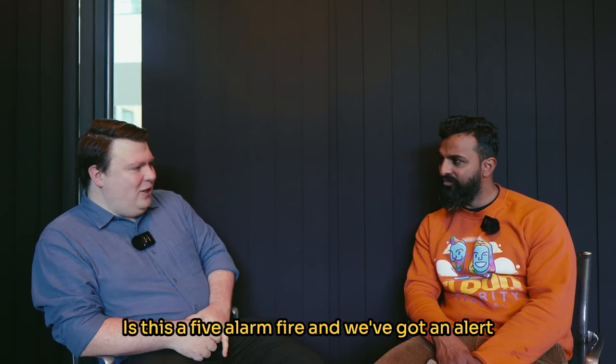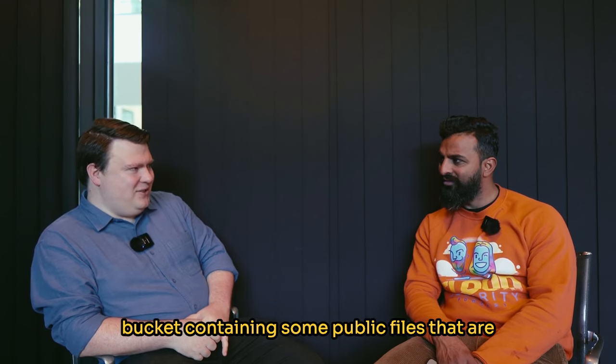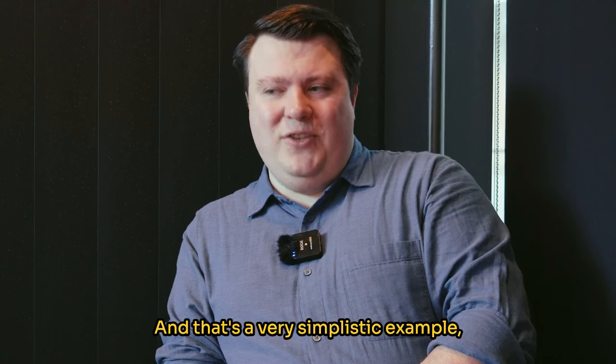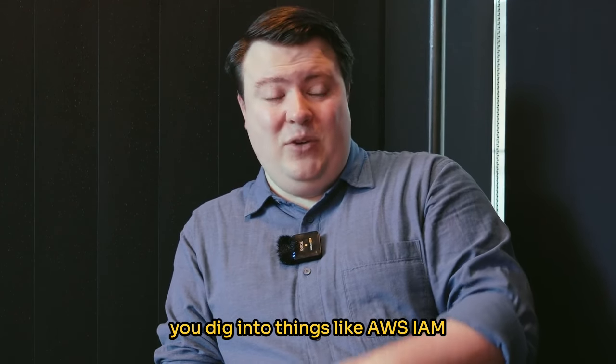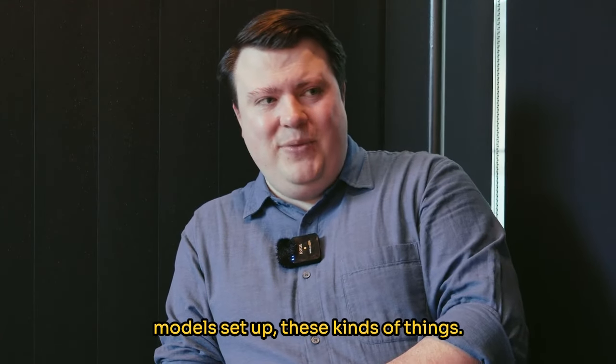Is this a 5-alarm fire, and we've got an alert, incident response, and off we go? Or is it just a bucket containing some public files that are supposed to be public, and so we don't care? That's a very simplistic example, but you find more of that the further you dig into things like AWS IAM configurations, for example, how you've got your permissions models set up, these kinds of things.